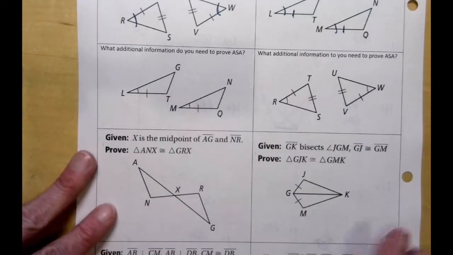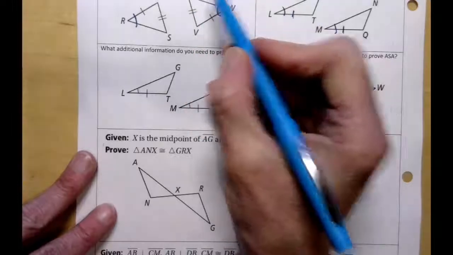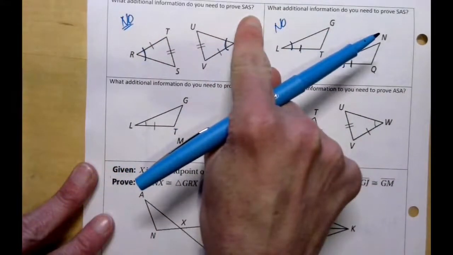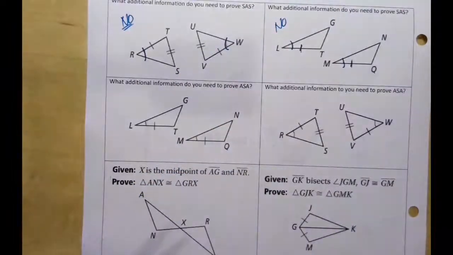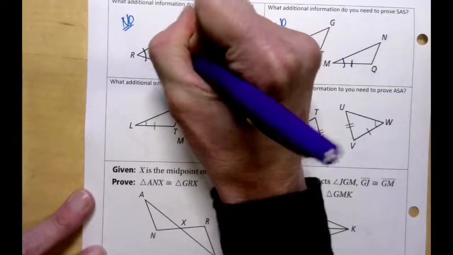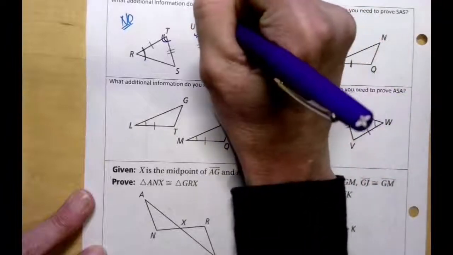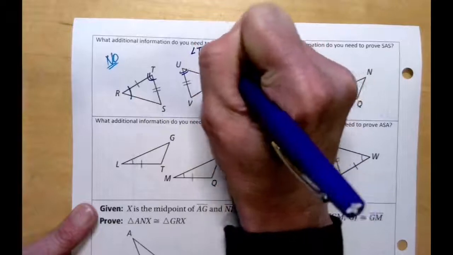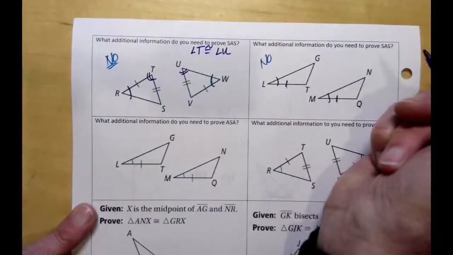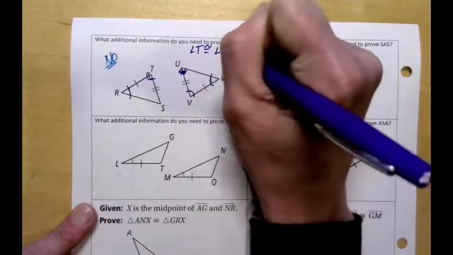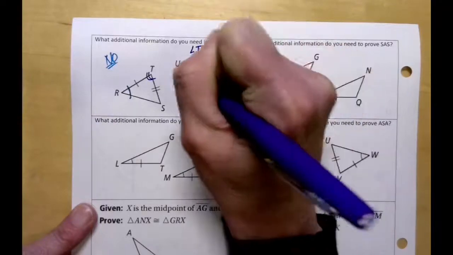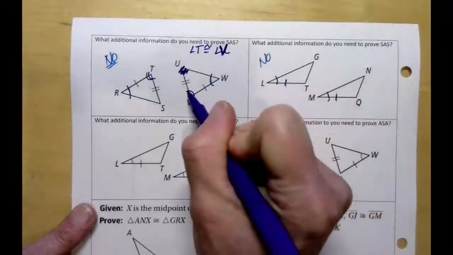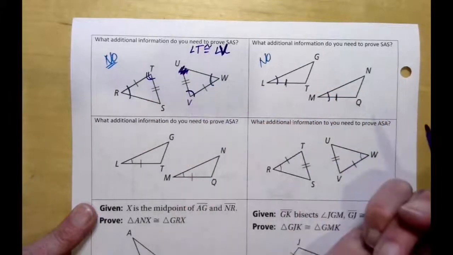This one, oh, I have to keep on reading this. Hold on. What additional information do you need to prove side angle side? To answer this question, you need angle T and angle U. I need to know that angle T is congruent to angle U. Nope. Angle V. I like that better, because it has to be the included angle. It's got to be angle V.